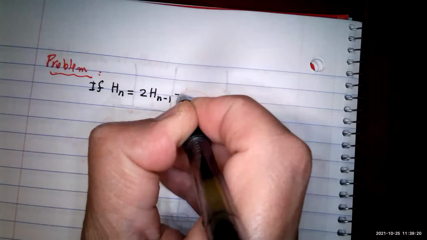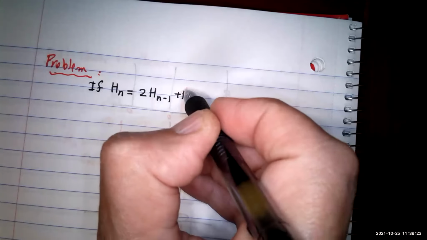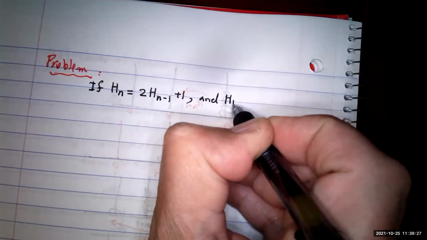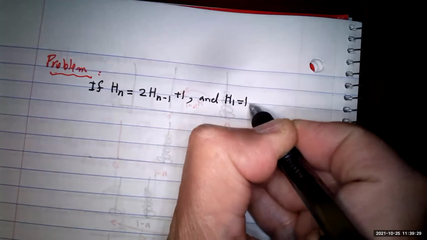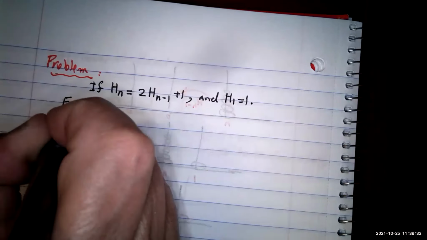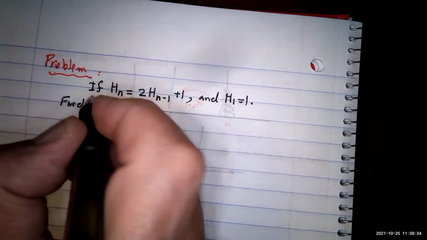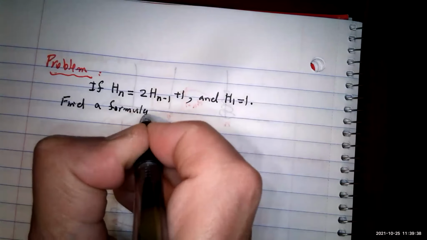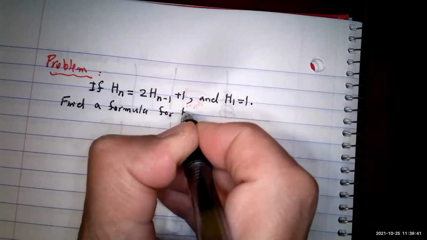Okay, so the problem is: if hn is equal to 2hn-1 plus 1, and h1 is equal to 1, we would like to solve it. Find a formula for hn.